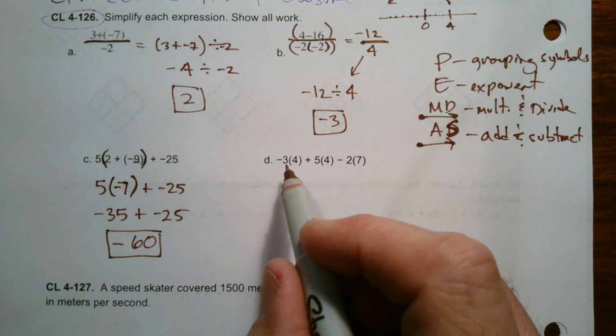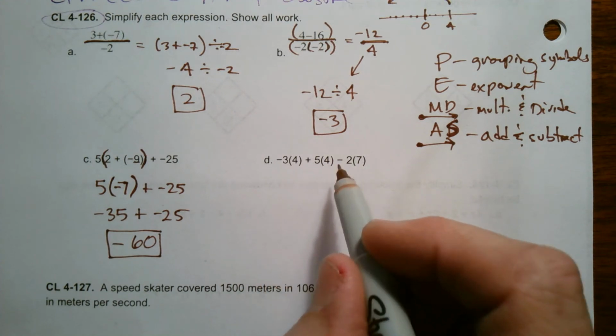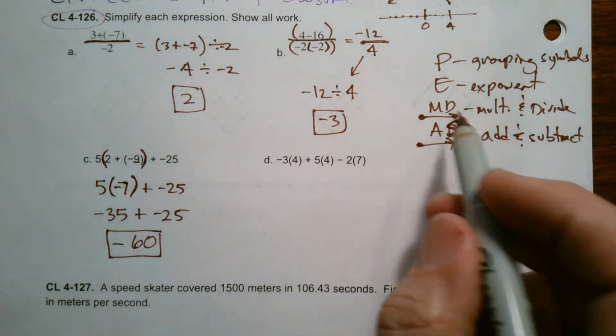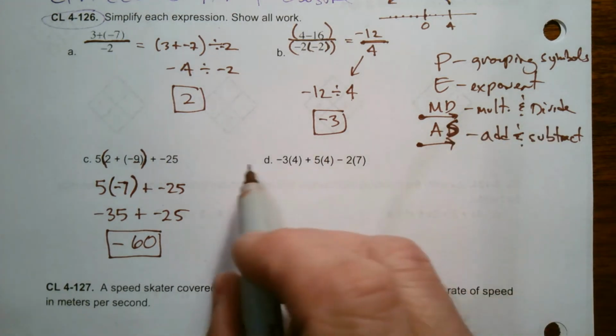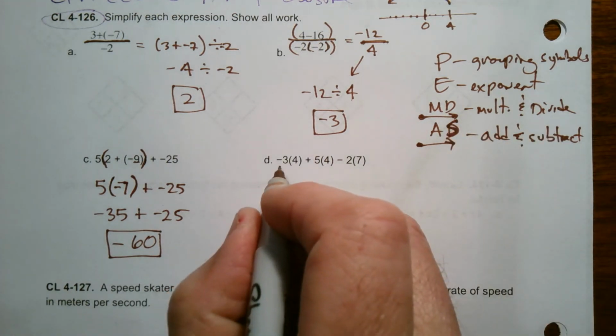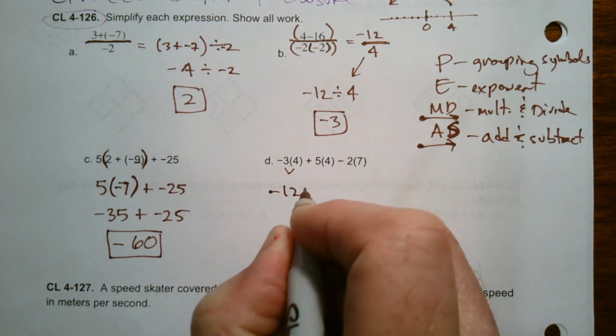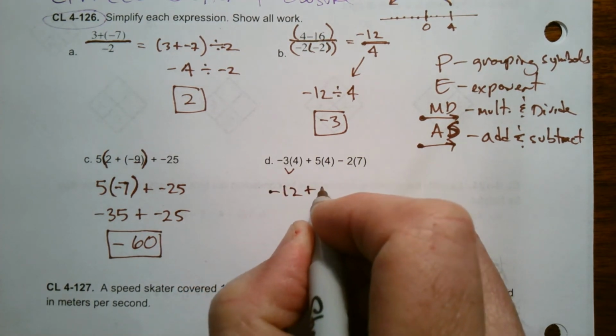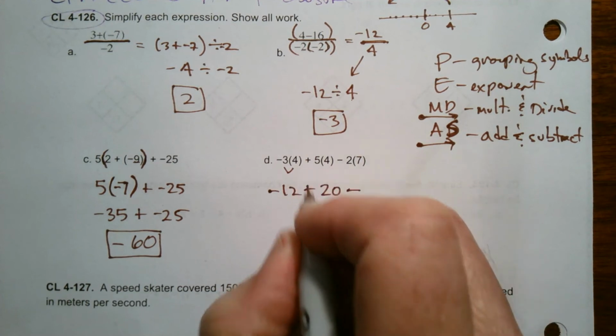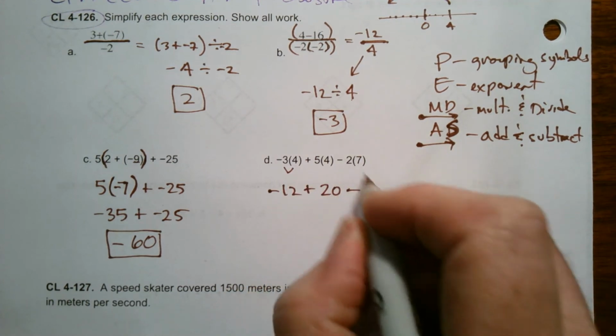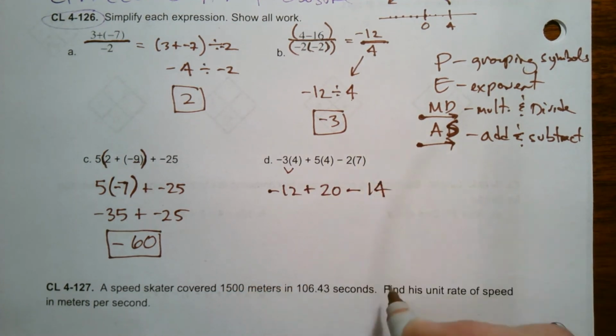Okay, last one here. If we think about our operations, I have multiplication, addition, multiplication, subtraction, multiplication. So what comes first? Multiplication. Remember, it's left to right. So negative 3 times 4 is negative 12, plus 5 times 4 is 20, minus. I'm leaving the pluses and minuses and just doing the multiplication. 2 times 7 is 14.